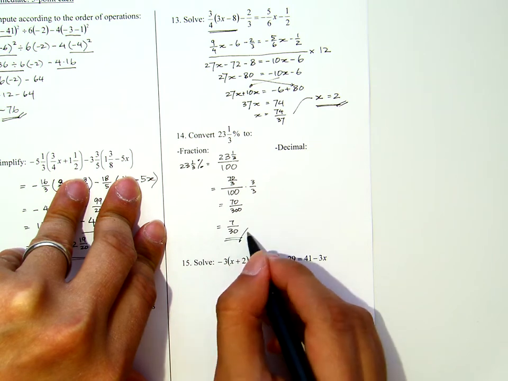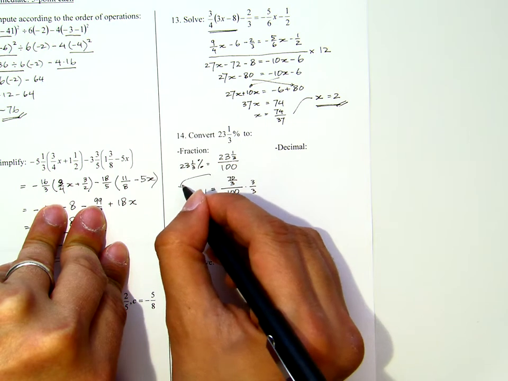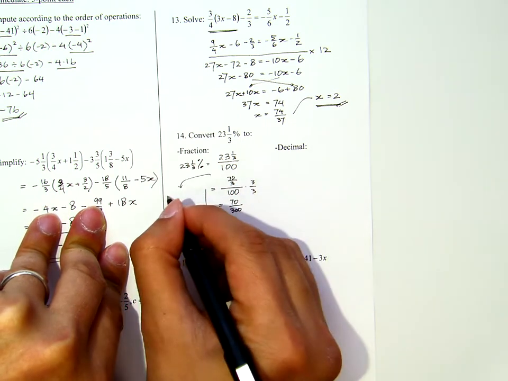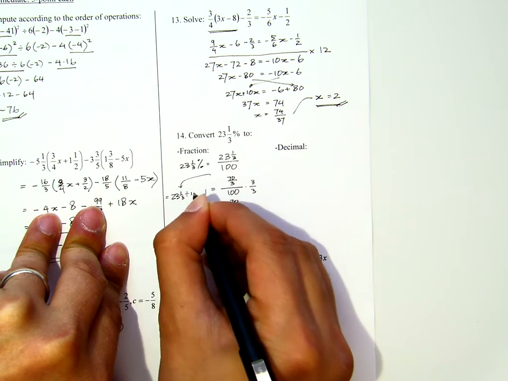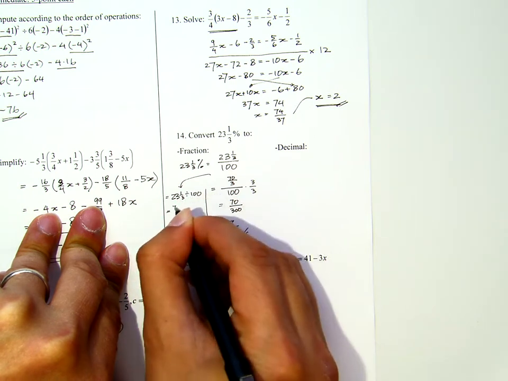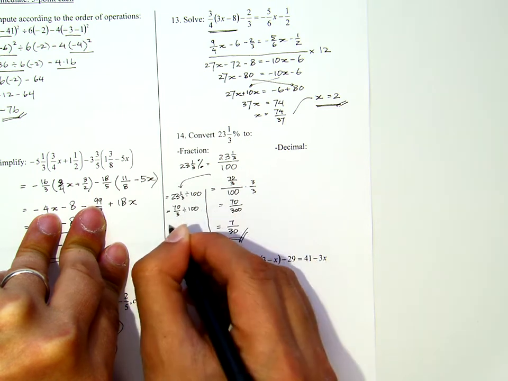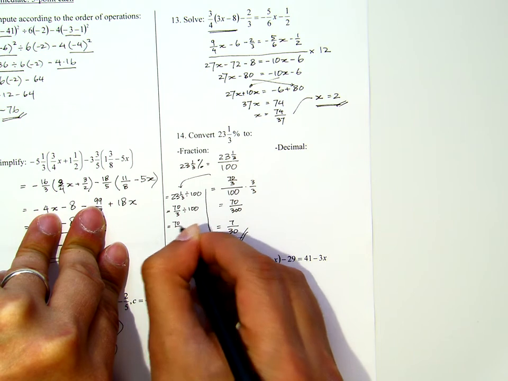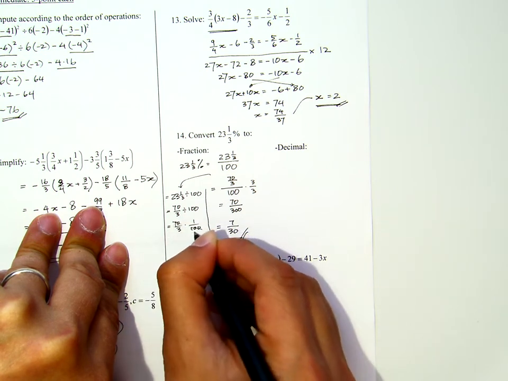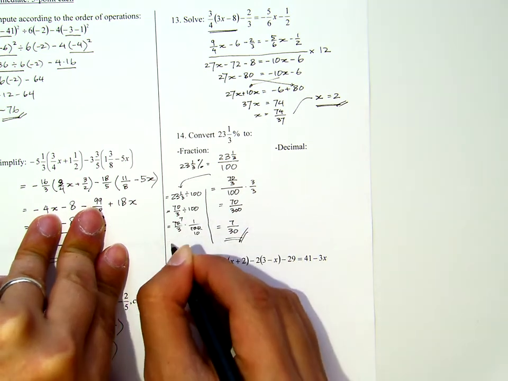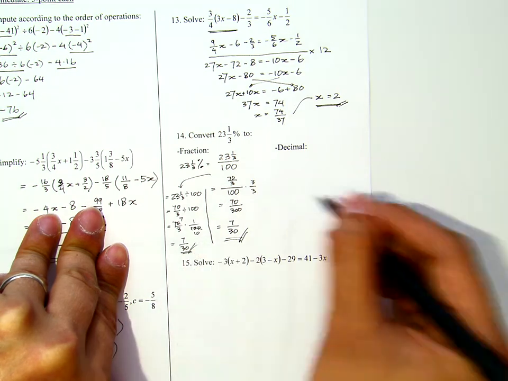Now if you don't want to do it that way, you can go this way, the conventional method. You say this is 23 1/3 over 1 divided by 100. This is 70 over 3 divided by 100. This is 70 over 3 times 1 over 100. Then you do cross cancelling. This is 10, this is 7. Therefore you get 7 over 30. Either way will be okay.